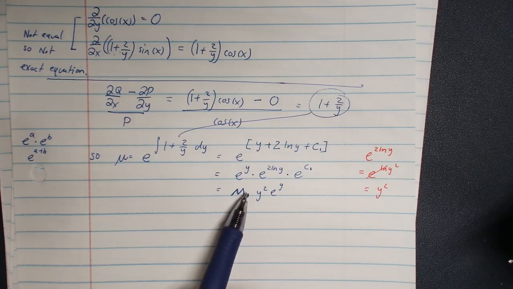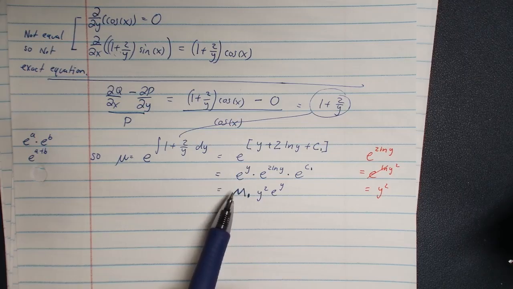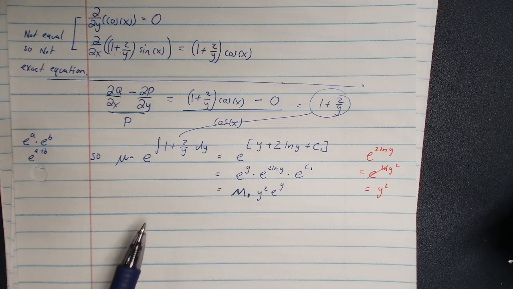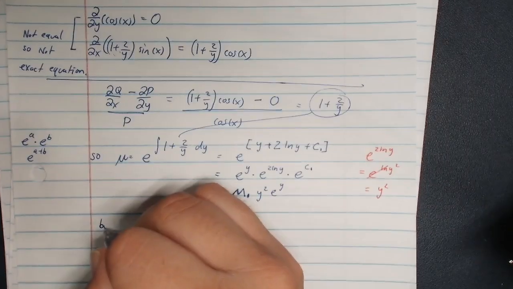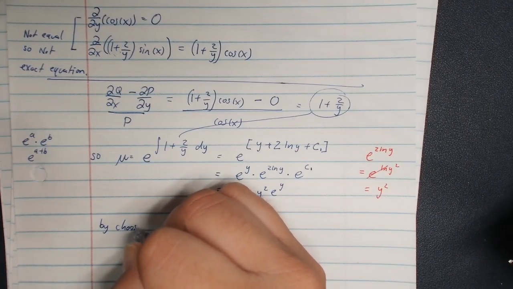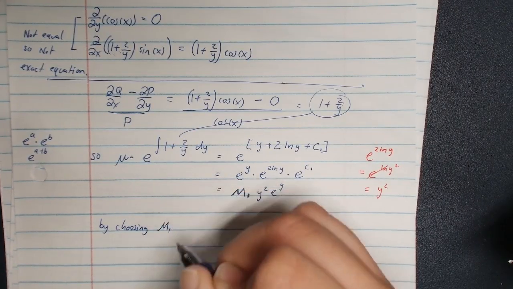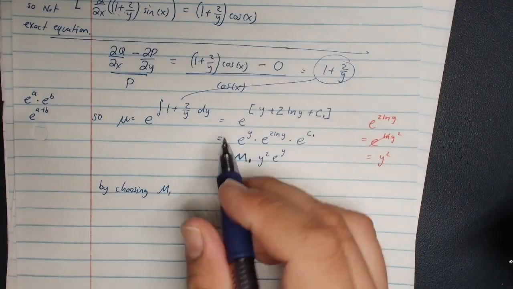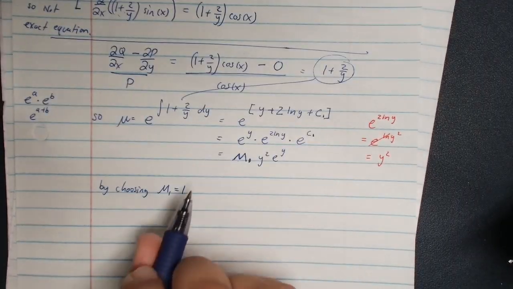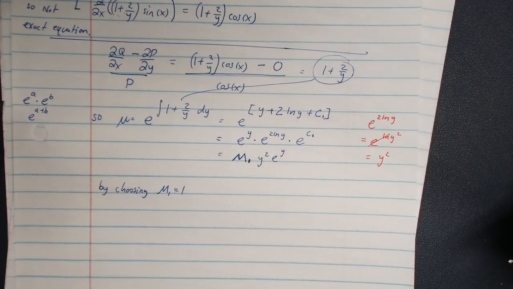You say, well, wouldn't 0 be easier? Yes, but you're about to multiply by this, and if you pick 0, you're going to get 0 plus 0 equals 0, which is true, but doesn't help you solve anything. So here I'll choose 1. And remember, you can't do this for solutions. You can only do this for integrating factors. But for an integrating factor, you're free to choose whatever constant is convenient.